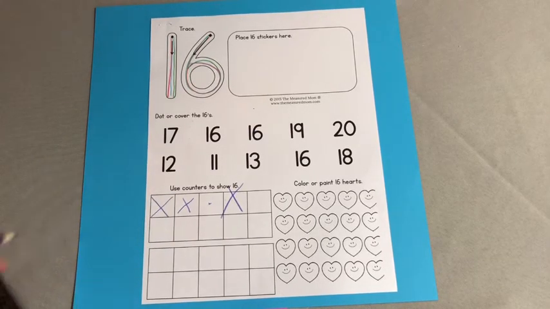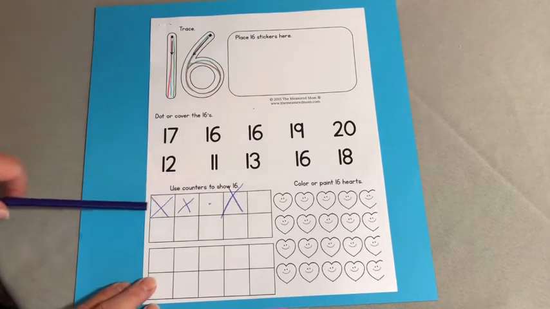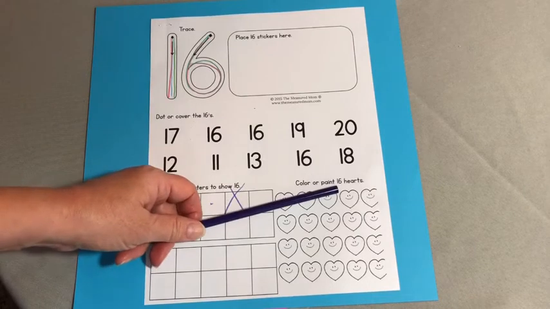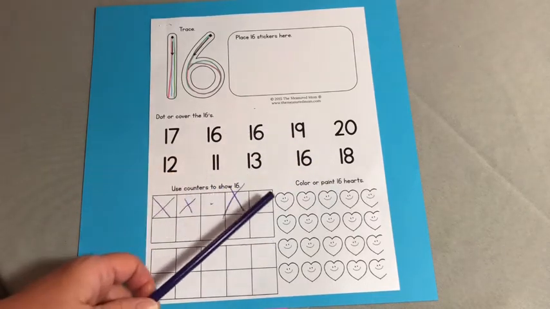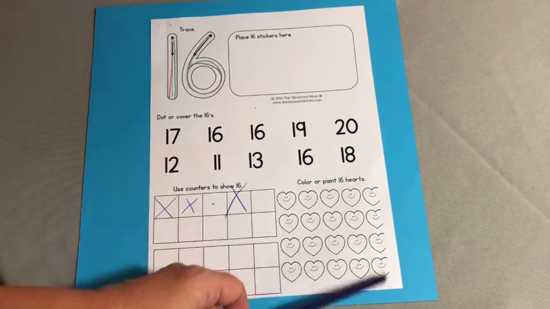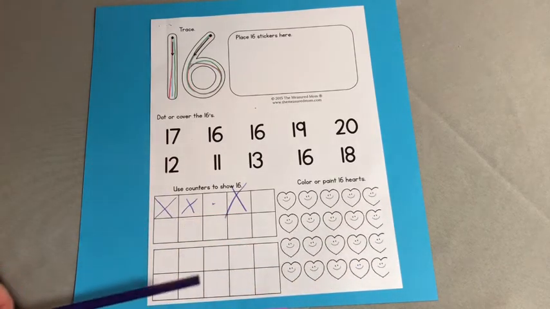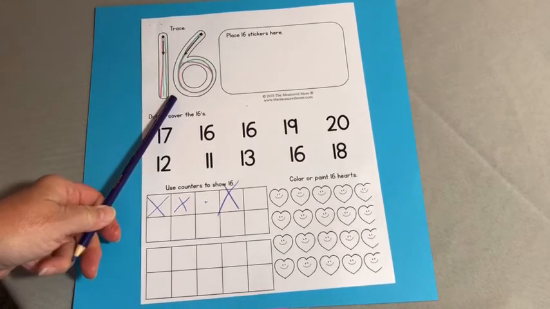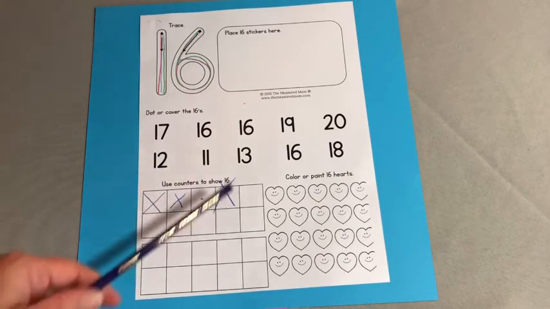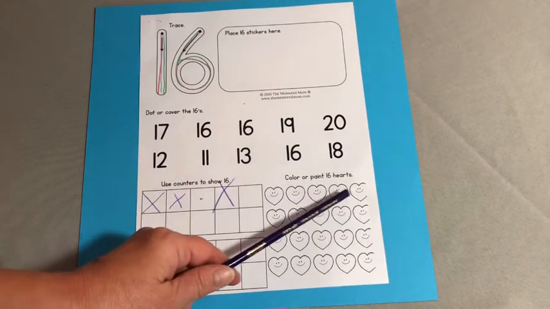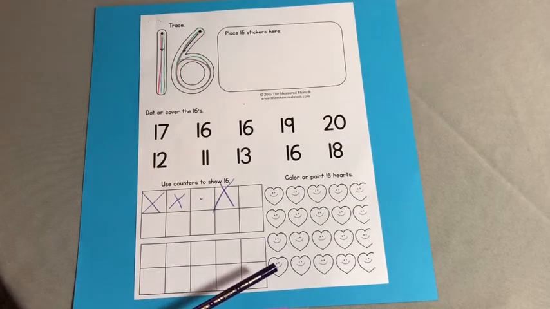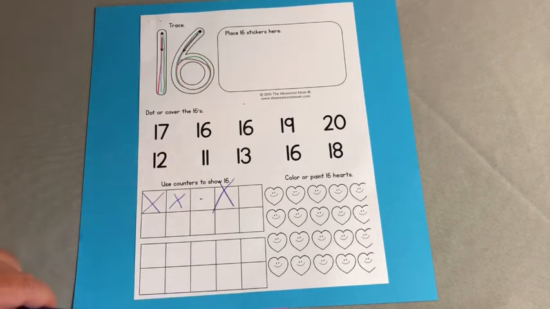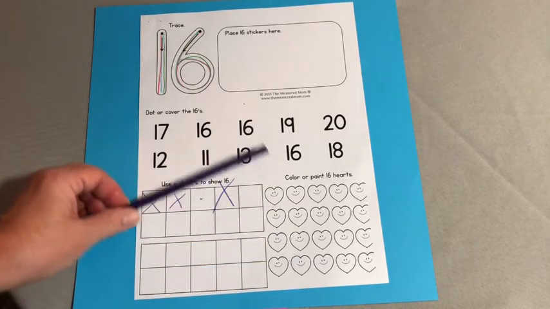Those are good. So you're going to make 16 in the 10 frames, and then you're going to color 16 hearts. I wonder how many there are. 1, 2, 3, 4, 5. So there are 20 hearts, and you are not coloring all of them. You are only coloring 16. So be careful. Color or count first and put a little dot on the ones that you're going to color, and then stop on number 16. Or put X's on the ones that you don't want to color. Somehow give yourself a signal, I'm only coloring 16.